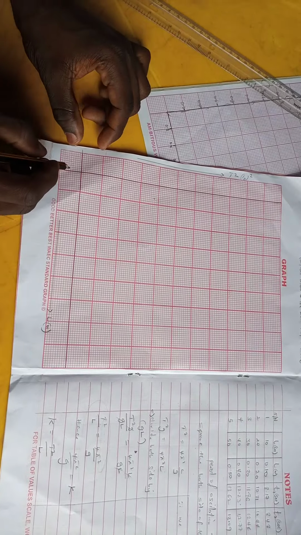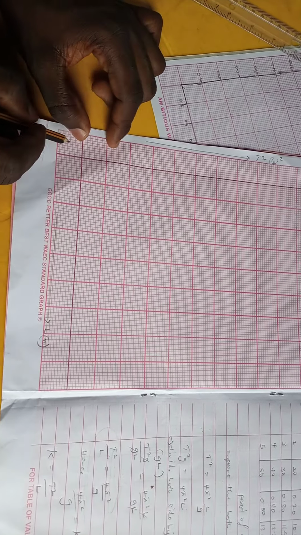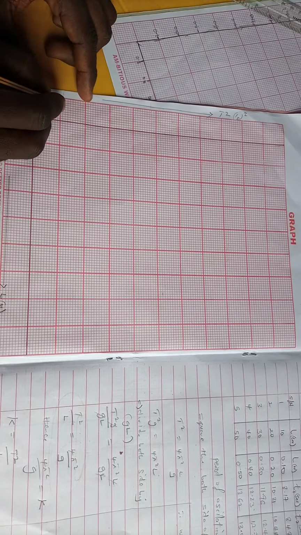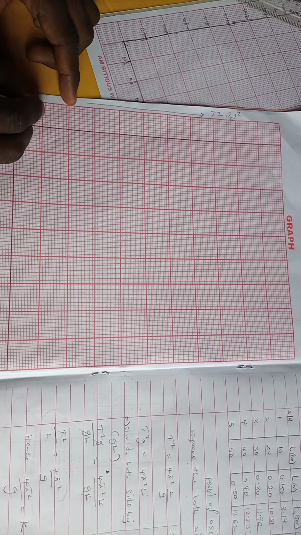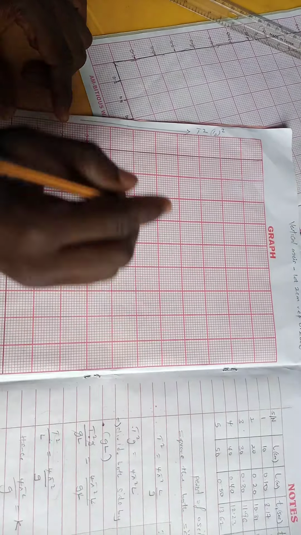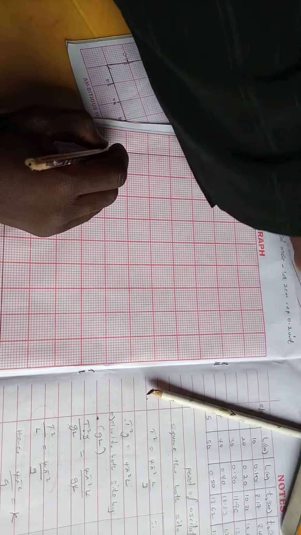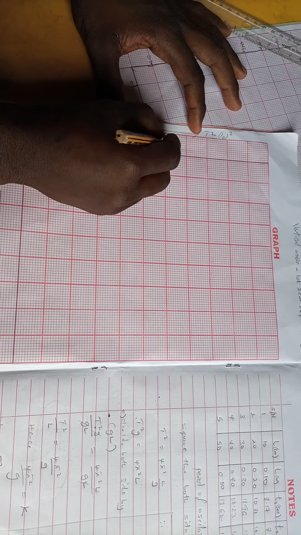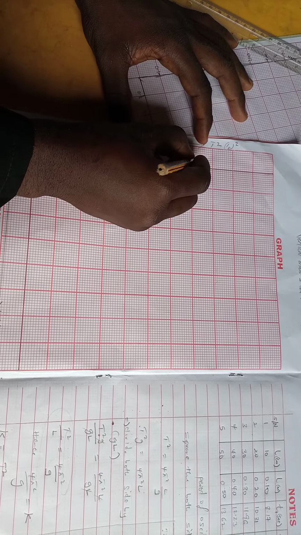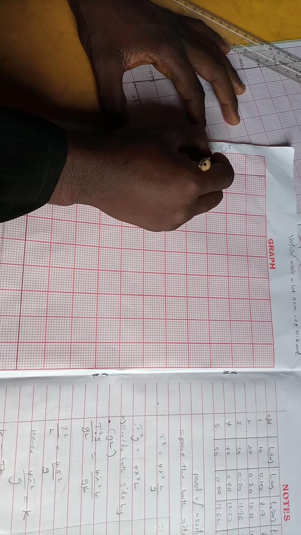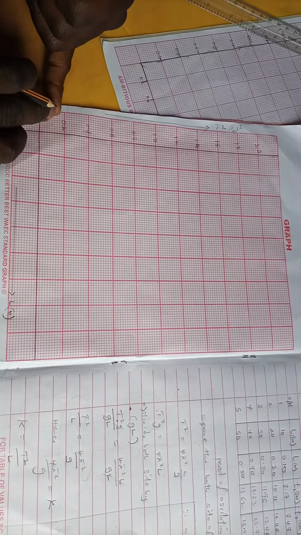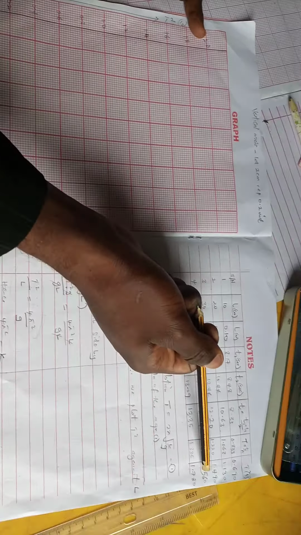Meaning that each of my 2 centimeters here on the vertical axis represents 0.2 units. Now, let me quickly do it: 0.2, 0.4, 0.6, 0.8, 1.0, 1.2, 1.4, 1.6, 1.8, 2.0.